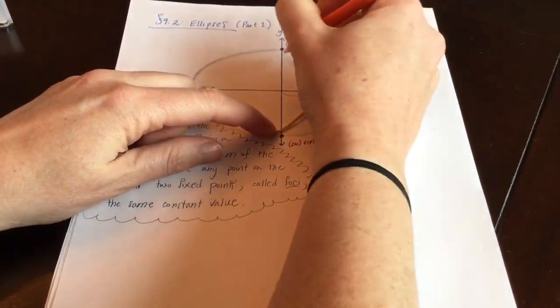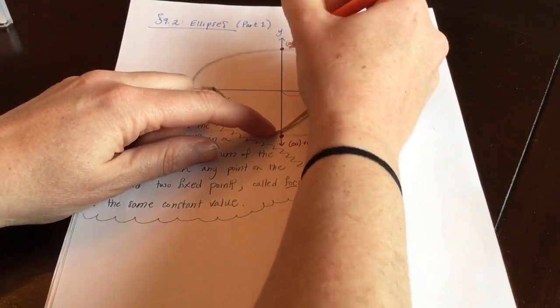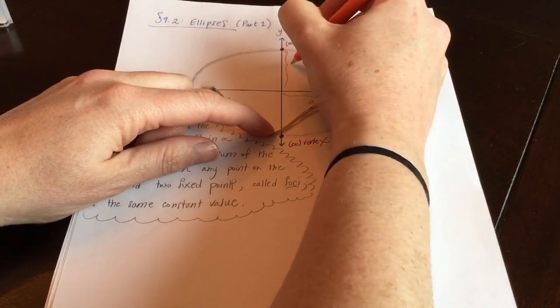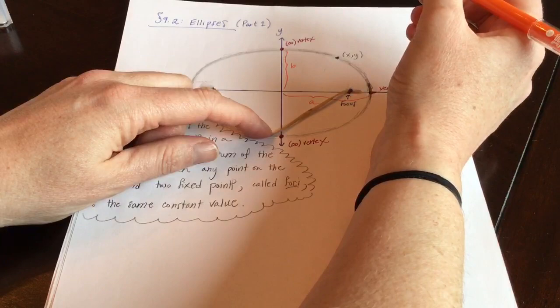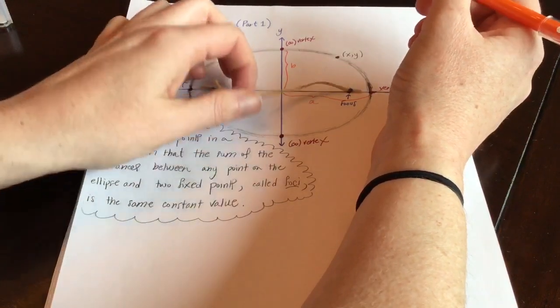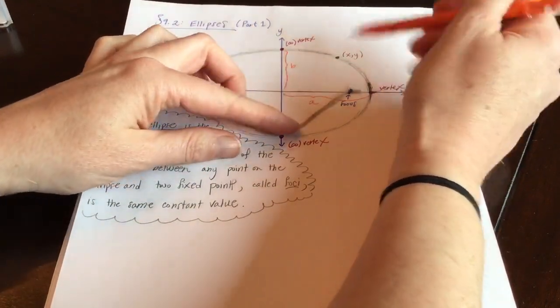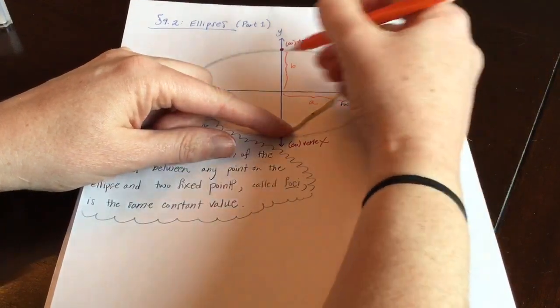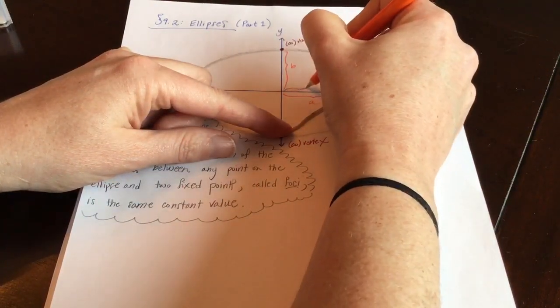And then the distance from the center of your ellipse all the way up to a co-vertex, we're going to call that b. And then, very important, the distance from the center to one of the foci, we're going to call that c.